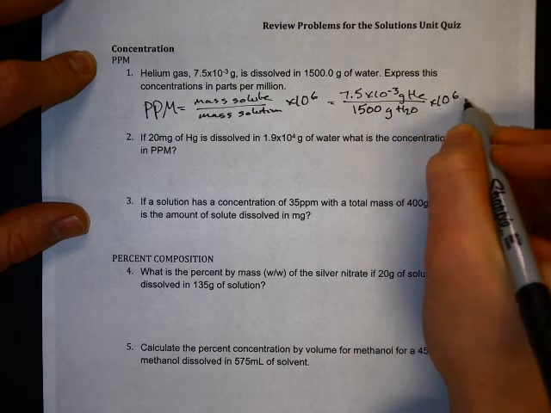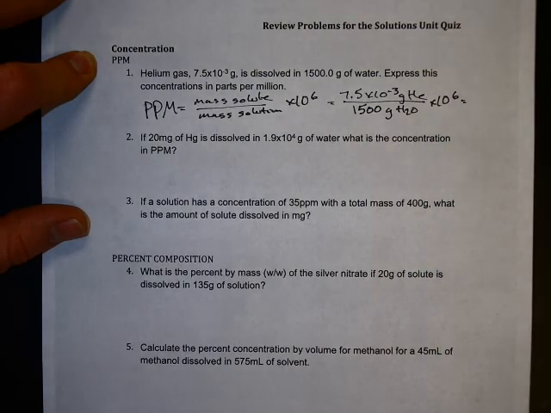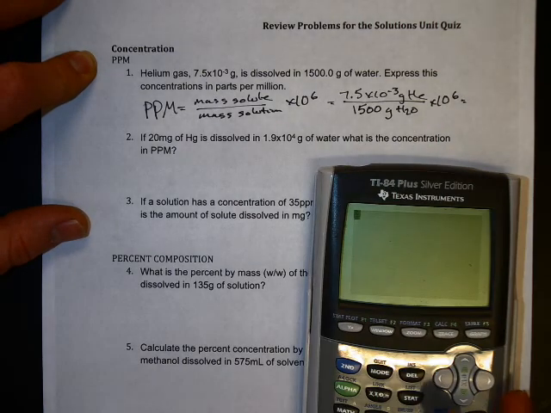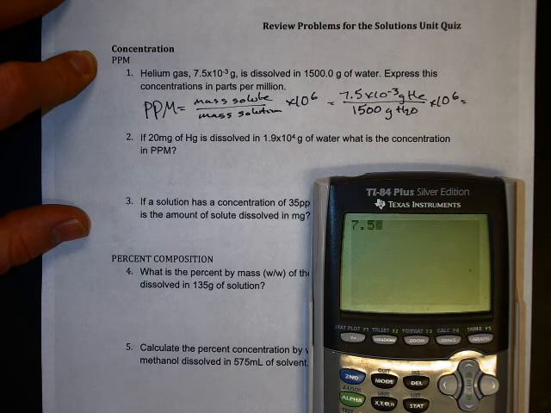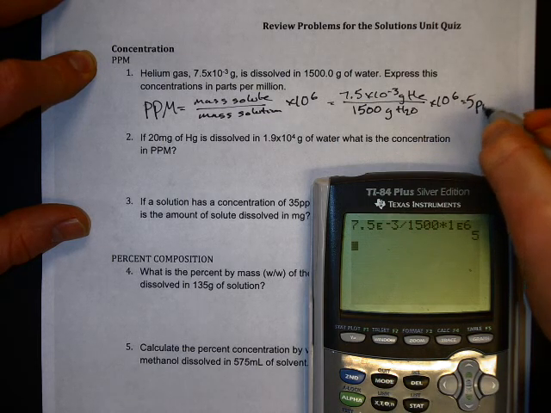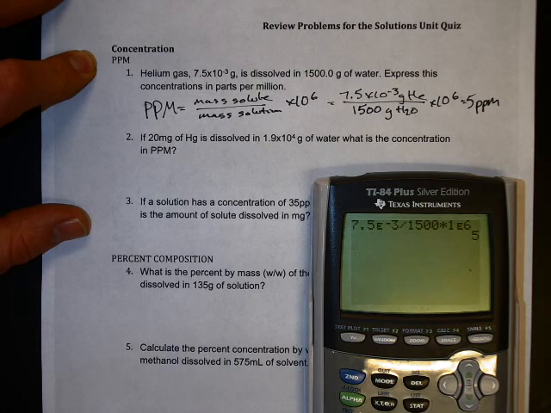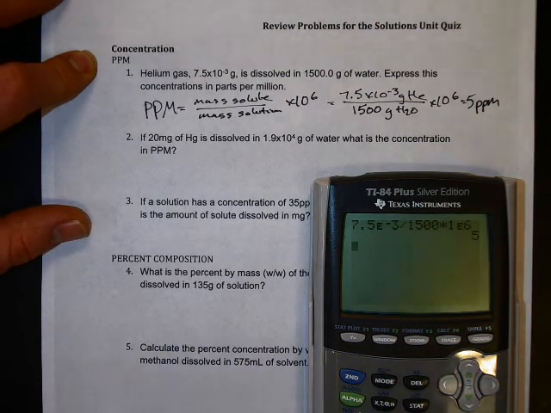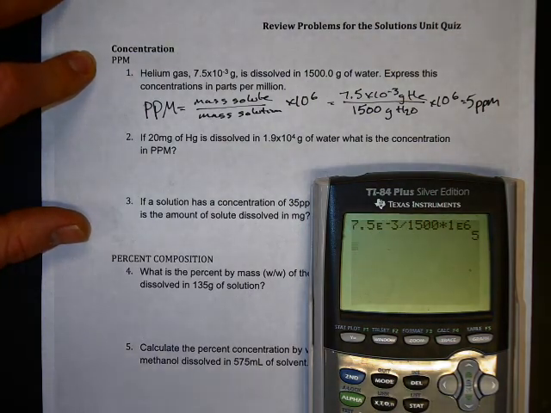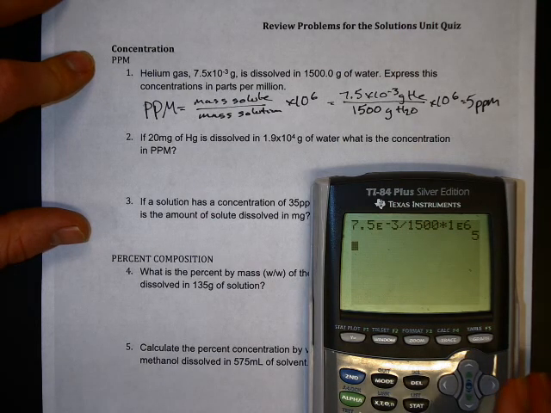Divide that, multiply times 10 to the 6, and you'd get your answer in parts per million, which would be 7.5... you get 5 parts per million. And again, I chose 1e6 because e to the 6th is 10 to the 6th power. 1 times anything is itself, so 1e6 is 10 to the 6th power.